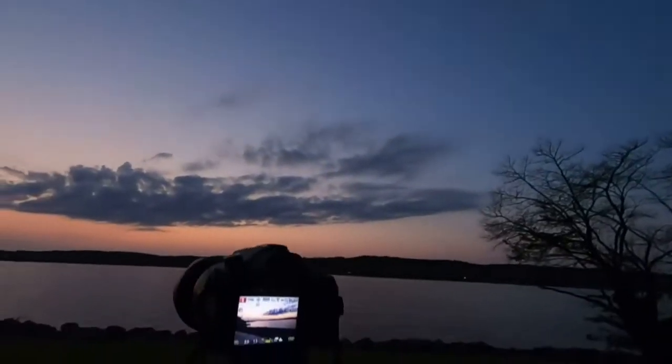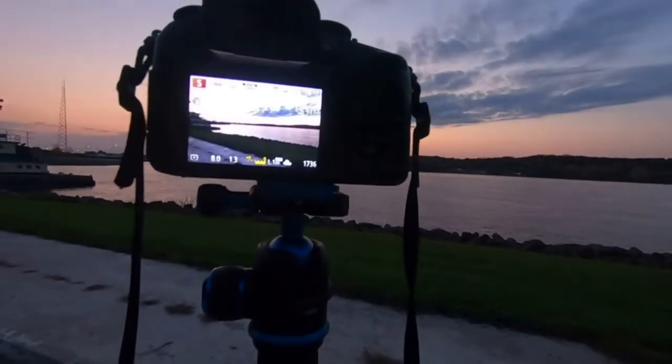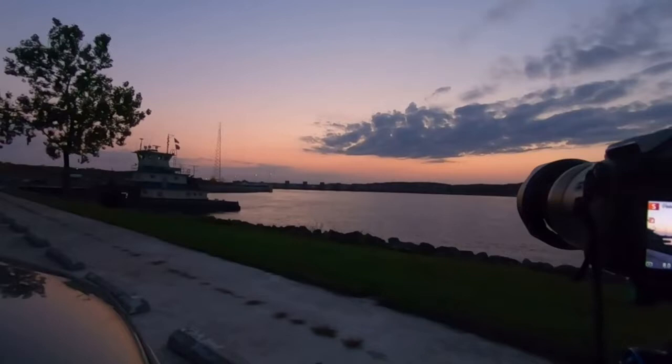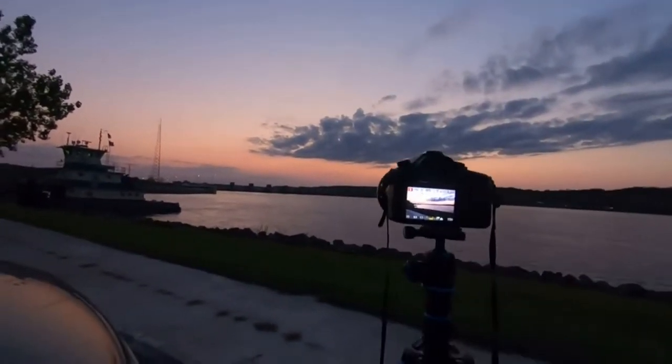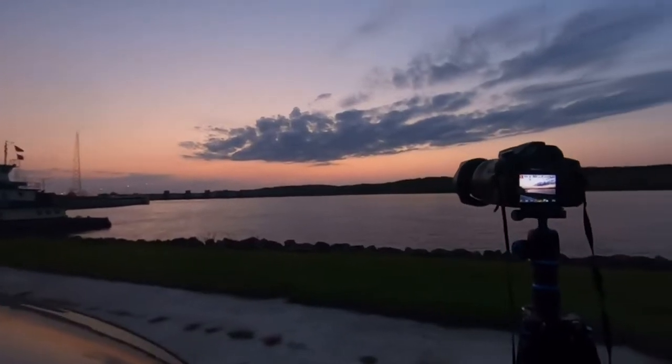We got a half moon. The Lumix is not quite to 1,000 photos yet. It's getting there. And if I didn't mention it earlier, I'm at Lock and Dam 14 on the Mississippi River.